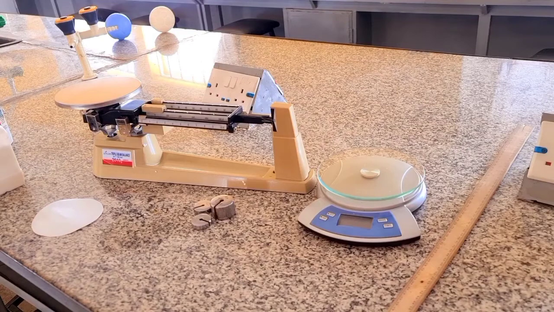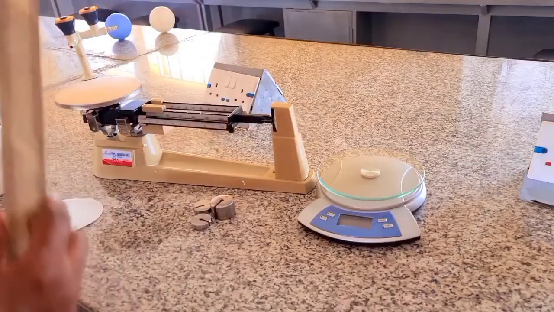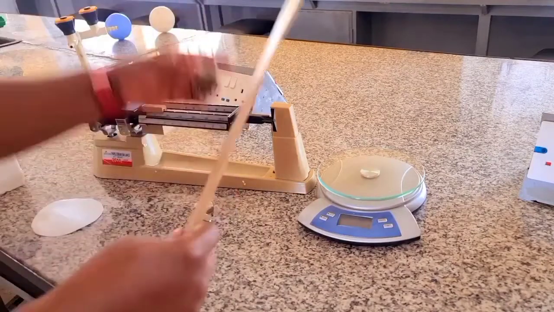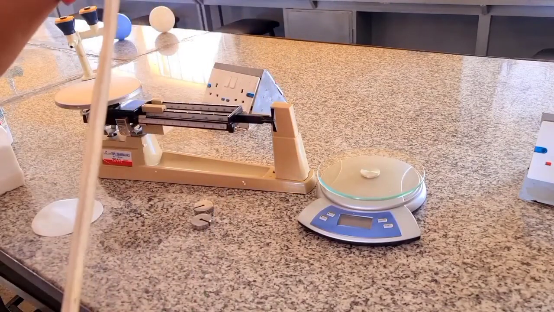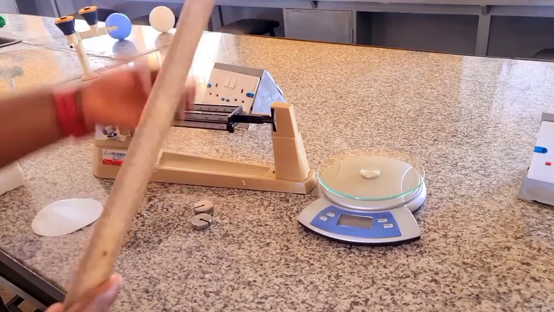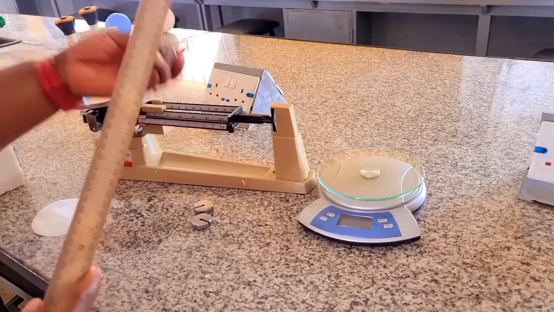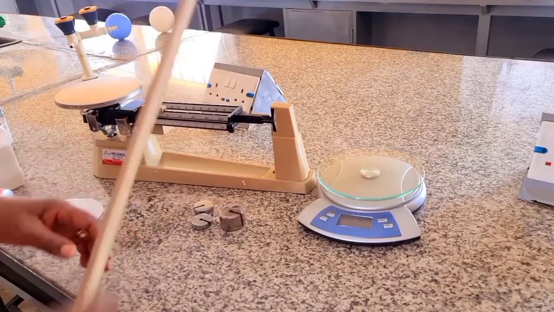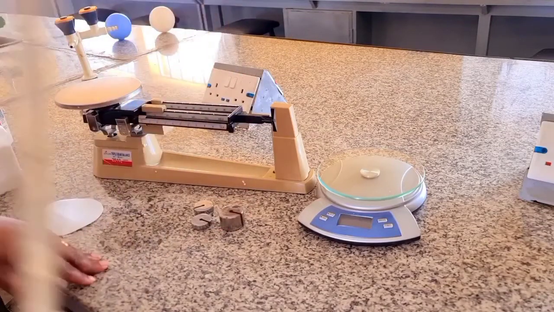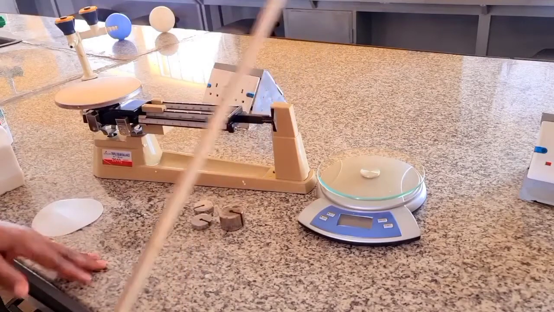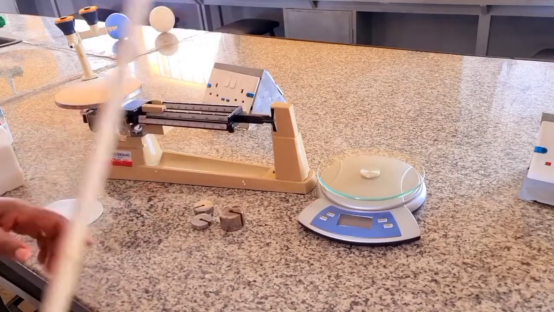When you look at objects, you notice that this meter rule is lighter than this mass, this weight. So the more inertia it has, the more mass it has, the more it will weigh. It does not vary. It is constant. And you use a beam balance to measure mass.